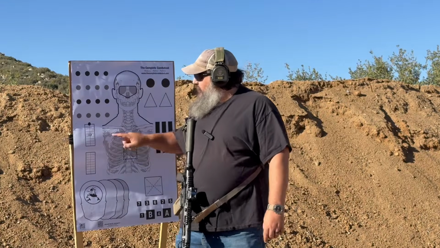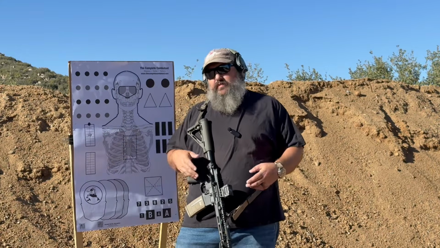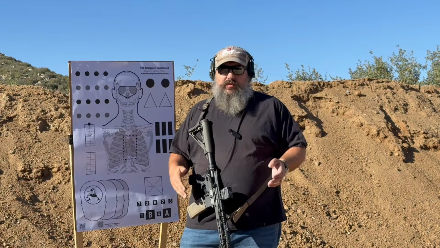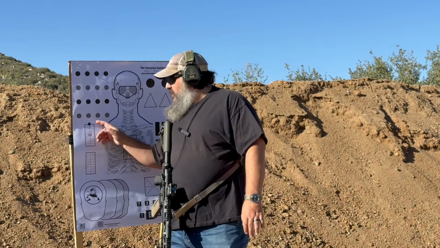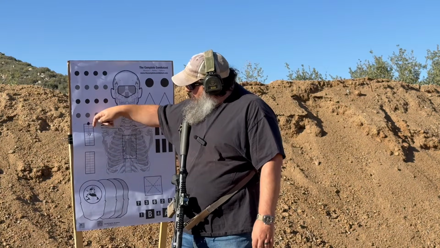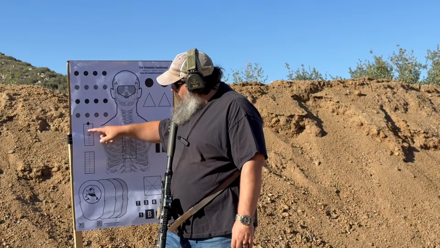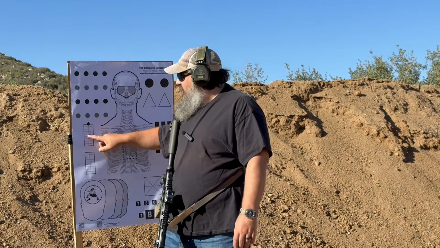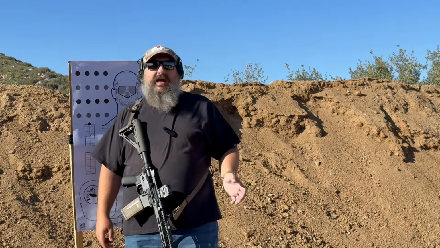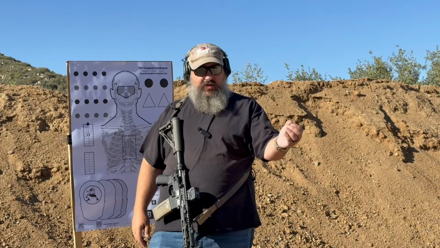So as we can see, with me holding on that dot that I drew, the rounds are not impacting there. The reason is the difference between the line of sight and the line of bore in my gun. The cool thing about this scale is each of these stadia lines that you see here is approximately half an inch. So 2 lines, 1, 2, that gives me 1 inch, 1, 2, that's 2 inches. So I'm about 2¼ to 2½ inches below from line of sight to line of bore, or point of aim versus point of impact at 5 yards.